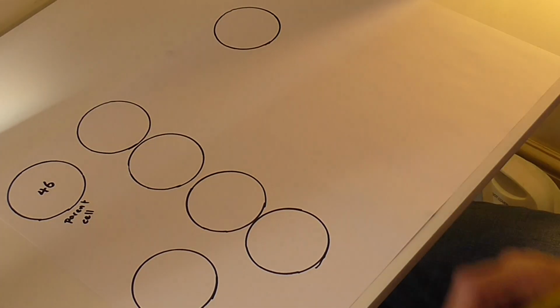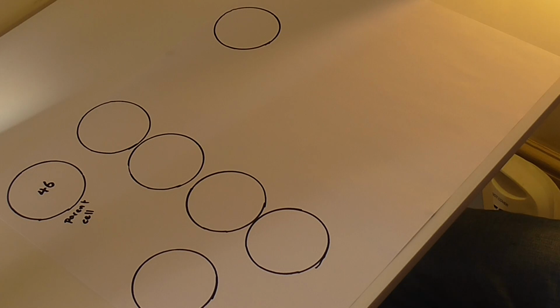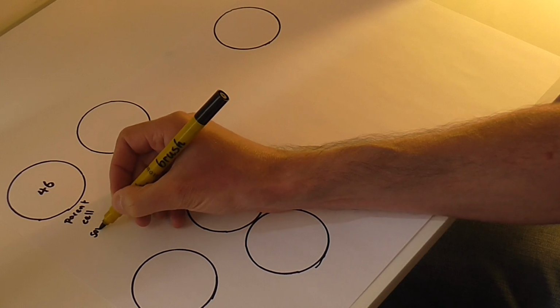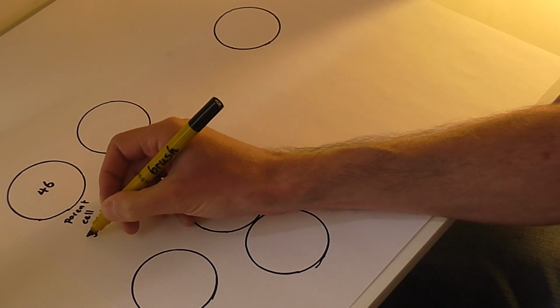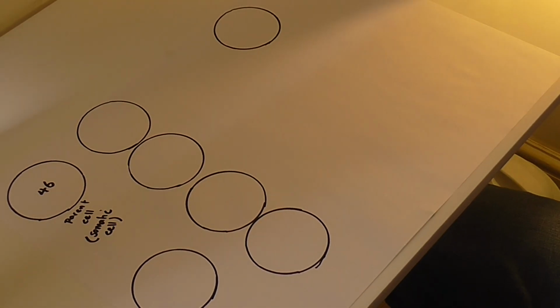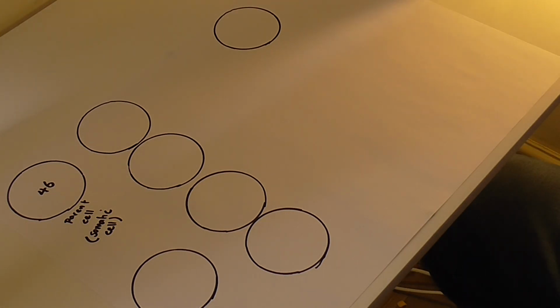chromosomes in a human. We're going to talk about the difference between gamete cells, which have the haploid number of chromosomes. We'll discuss that in a moment. Any cell which is not a gamete is referred to as a somatic cell. So your normal, if you like, cells. Anything that's not a gamete is referred to as a somatic cell. So somatic cells in humans have got 46 chromosomes.